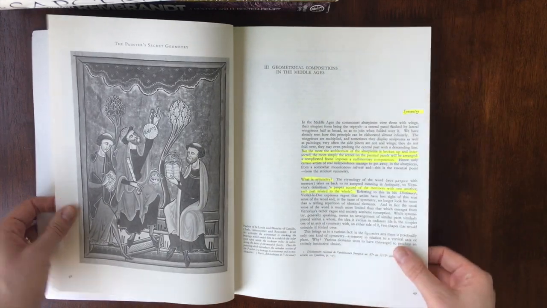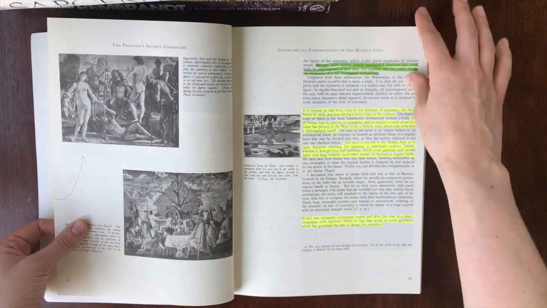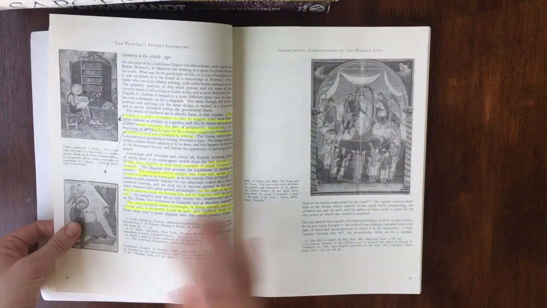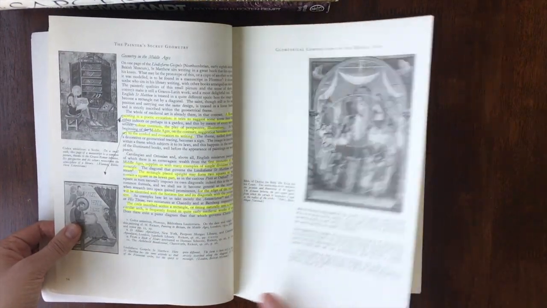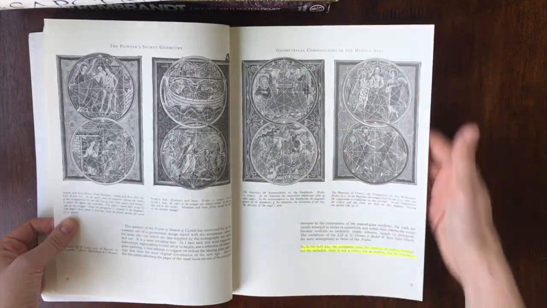Geometrical composition in the Middle Ages. This one talks about how theories of composition are used, like in mysticism. This also deals a lot with the golden ratio.